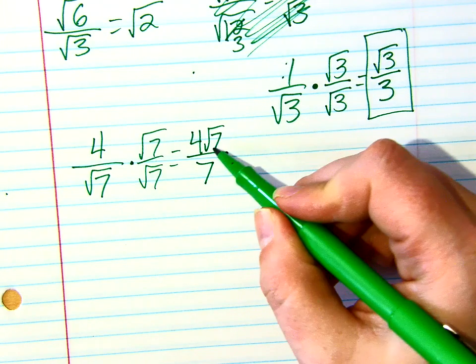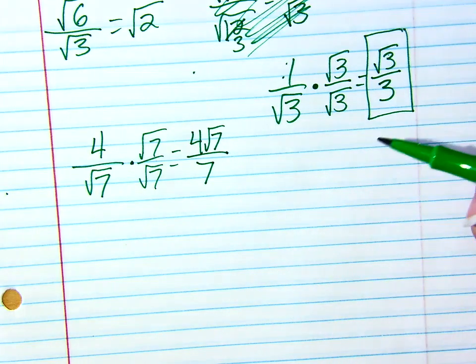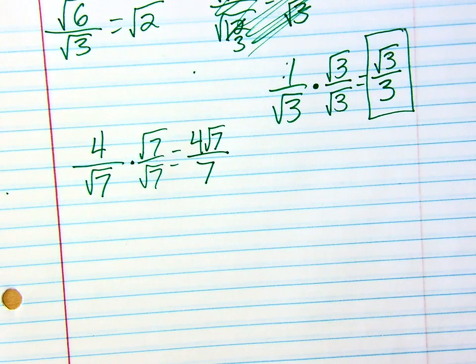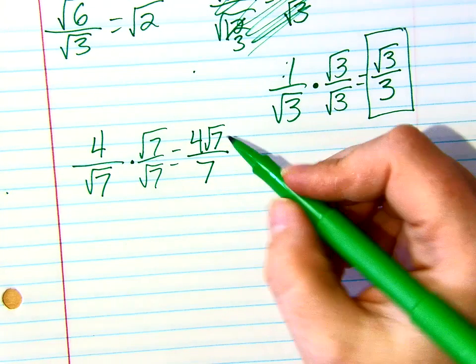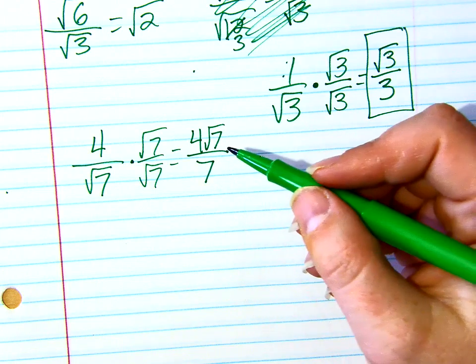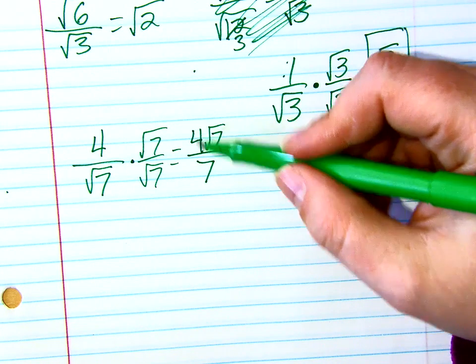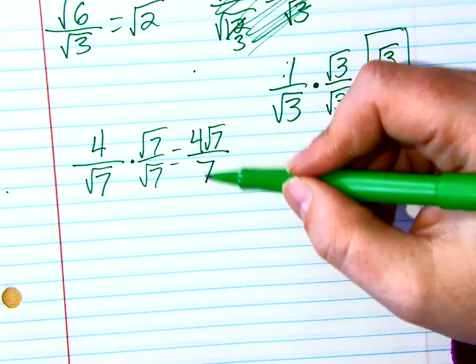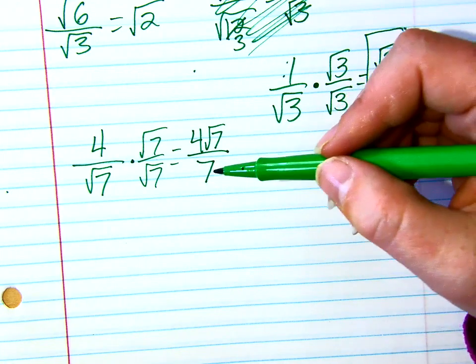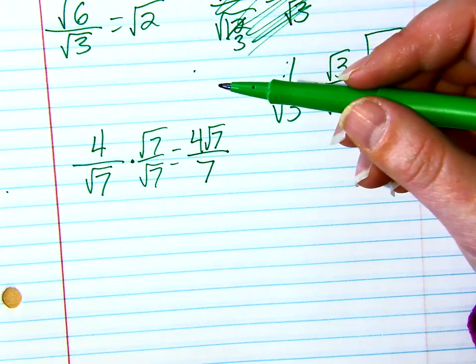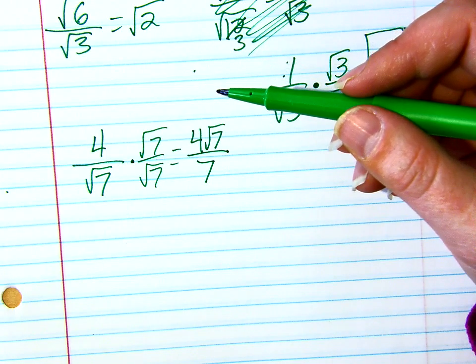Can I cancel these two 7s? No, because one's in the radical and one's not. They would either both have to be in or both have to be out. You can't pick and choose. One's in, one's out. You can't touch them. Now, these two are both out. So if these two had something I could reduce by, I would do that. But in this case, they don't. I can't reduce a 4 and a 7. So I'm finished.